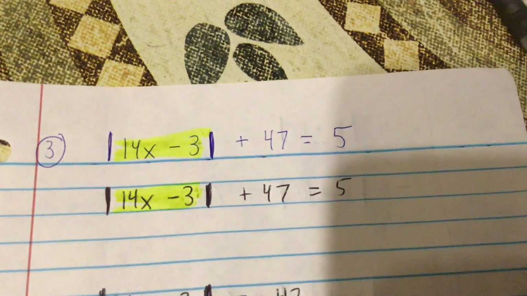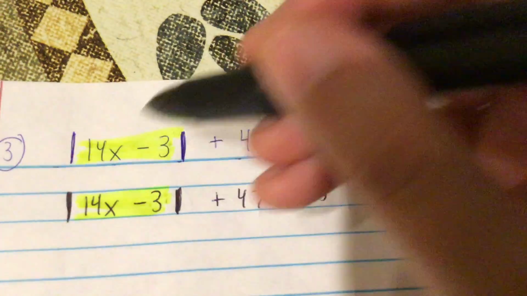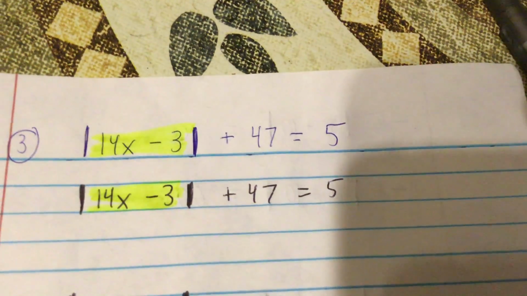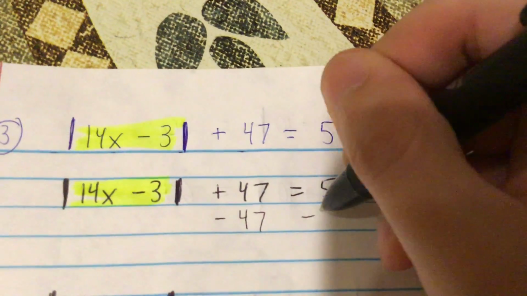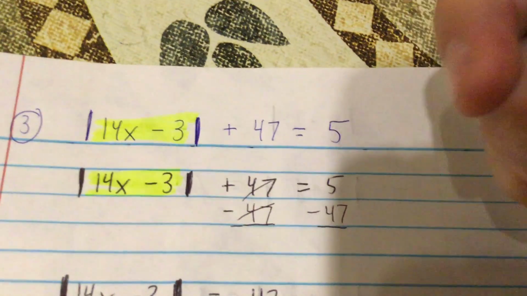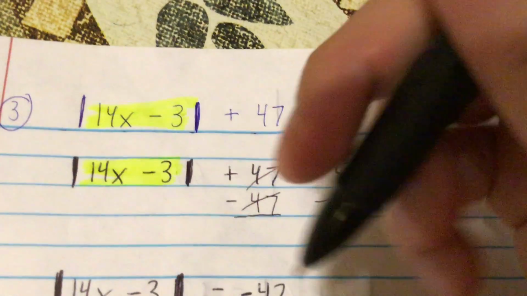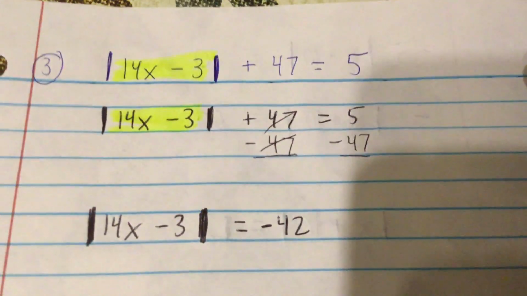So in other words, think about this like highlighter plus 47 is equal to 5. Yellow plus 47 is equal to 5. Well, if I need to get the bars isolated, I'm going to get the highlighted part isolated by subtracting 47 from both sides. So that cancels out. And now 5 minus 47 is negative 42.